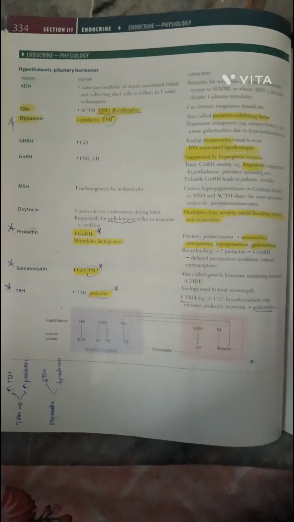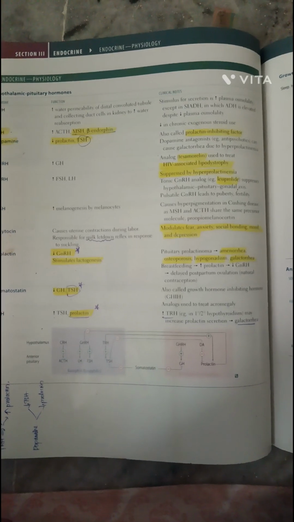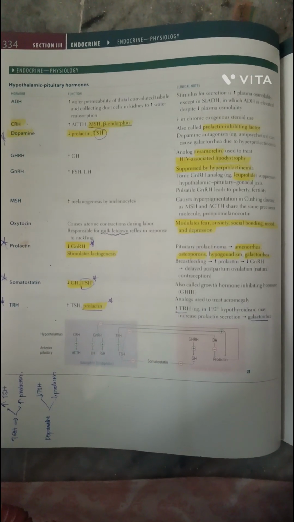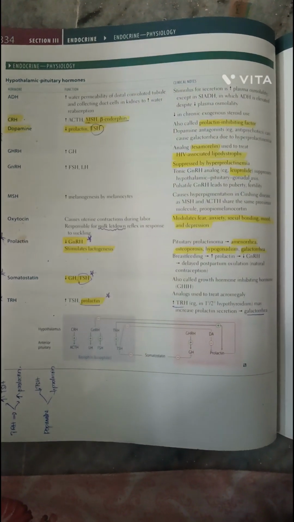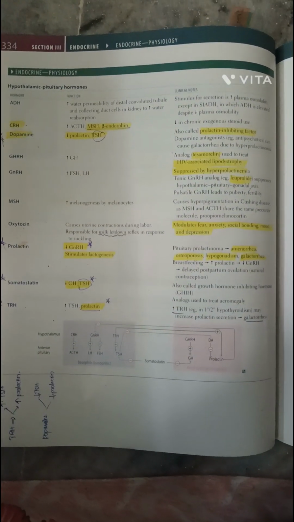Yes, postpartum. After the delivery, for a few months, there are hyperprolactin levels, therefore there is decreased GnRH and decreased FSH and LH, so no ovulation and no menstruation.